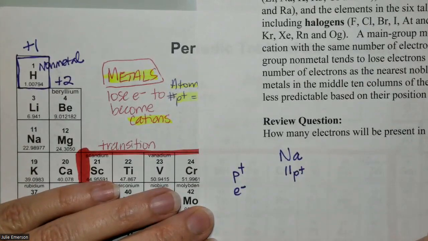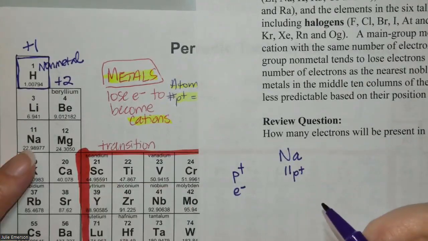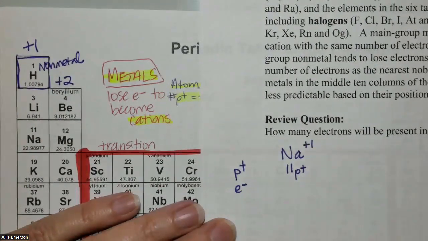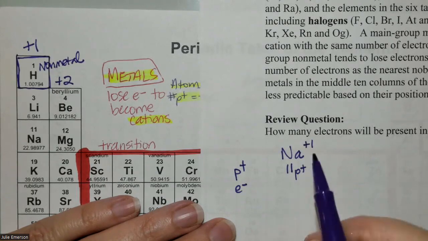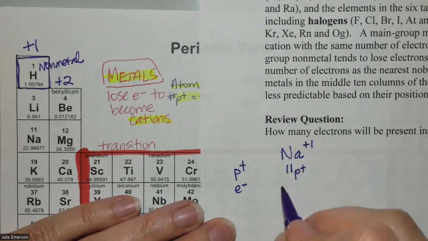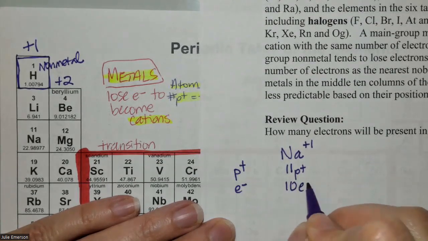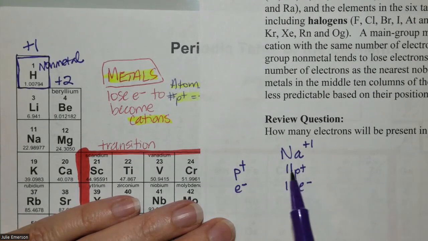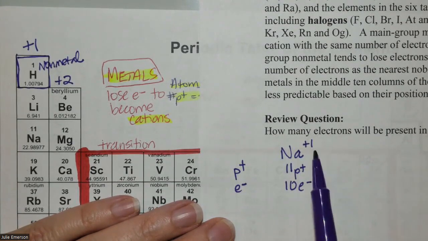Now, since we're looking at the ion, what I know about sodium is as an ion, it will be a +1 charge, cation, which again means it's lost an electron. So instead of having 11 electrons in the atom, it only has 10 in the ion, right? So you can see how a +11 and a -10 overall gets you to a +1.